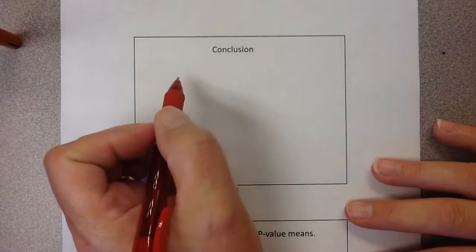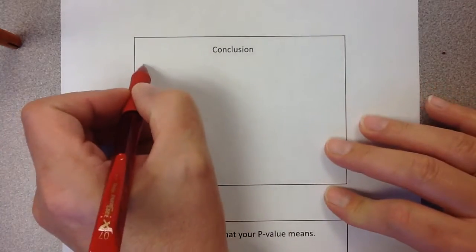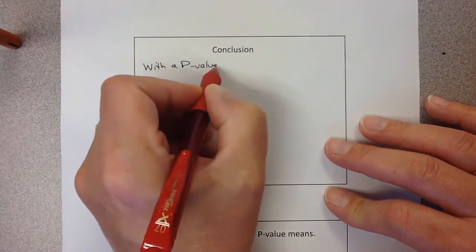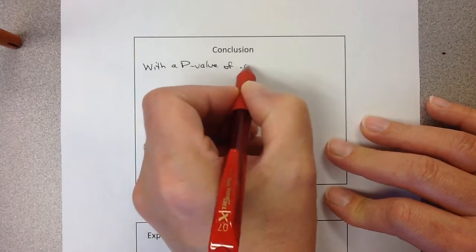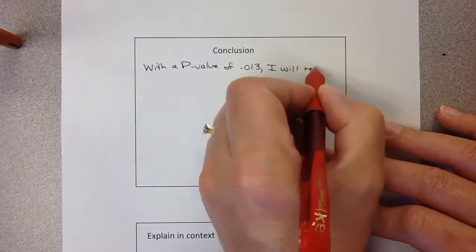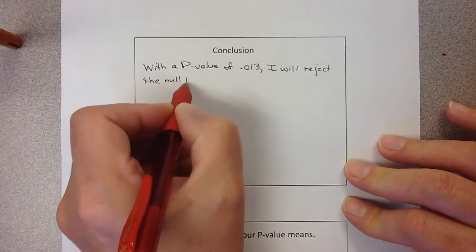Okay, so the conclusion is that we are going to reject our null. So with a p-value of 0.013, I will reject the null hypothesis.